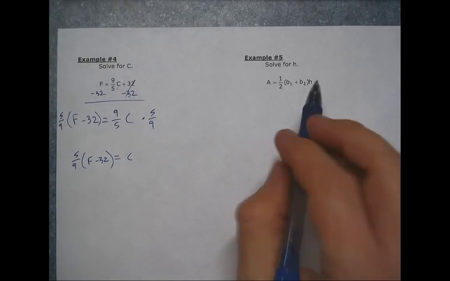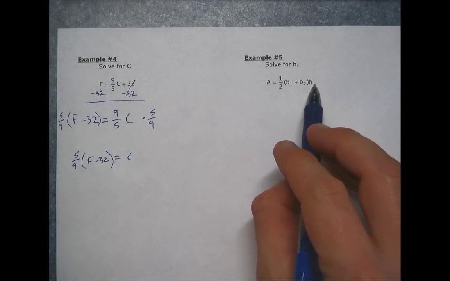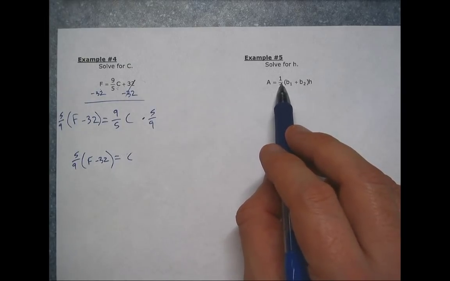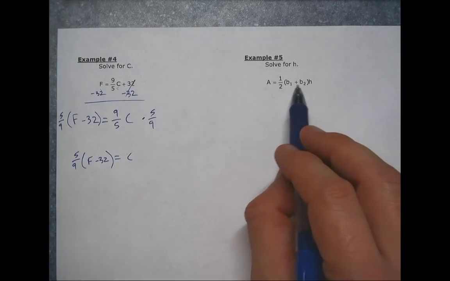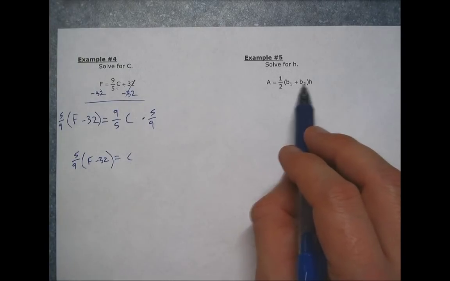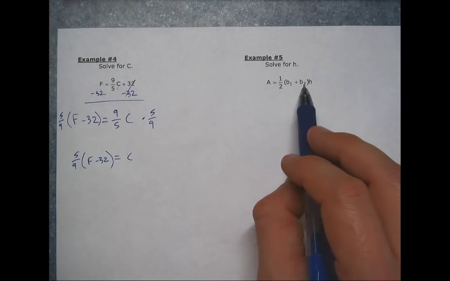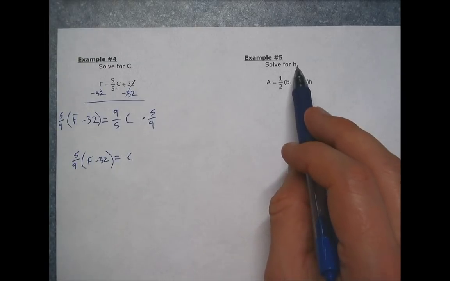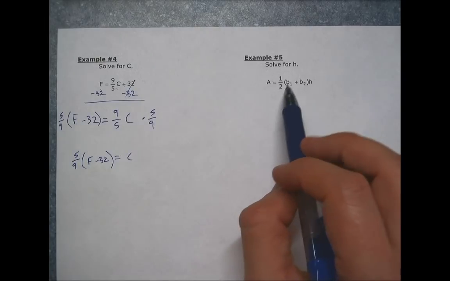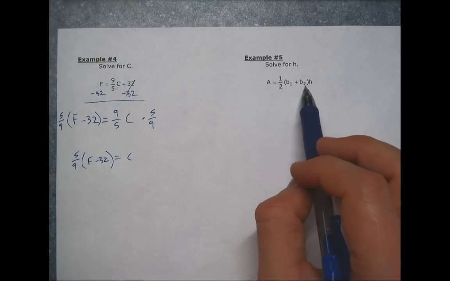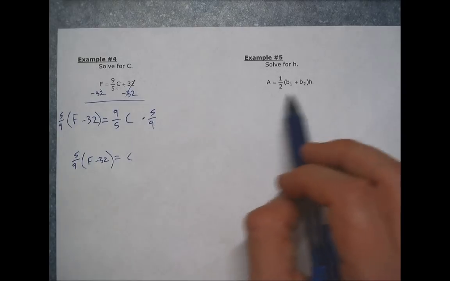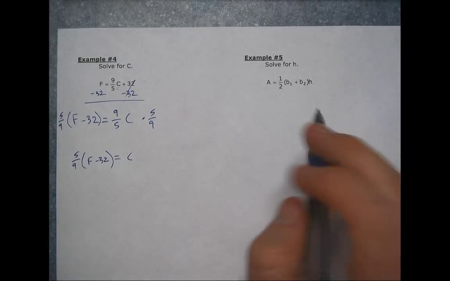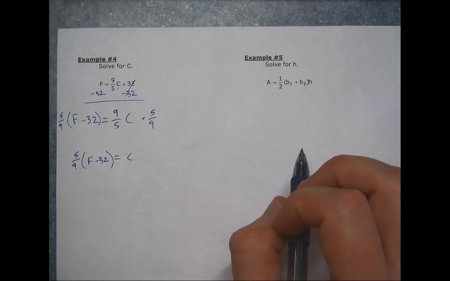I'm trying to solve for h, so h needs to be by itself. It's being multiplied by two things. It's being multiplied by 1/2. It's also being multiplied by this quantity, b1 plus b2. All right, 1/2 base 1 plus base 2 times the height. This is the formula for the area of a trapezoid. So I want to solve for h. So what if I'm given area and I'm given the bases and I want to know what h is? It's a lot nicer if this equation is already solved for h. It says h equals, plug in for everything, and I quickly get my answer.